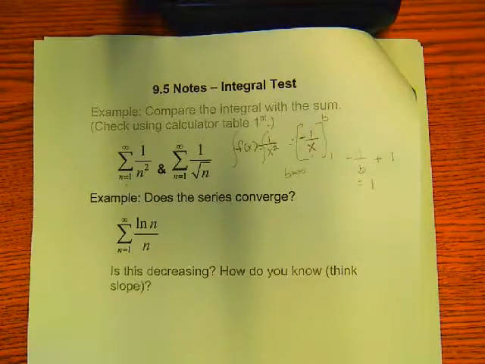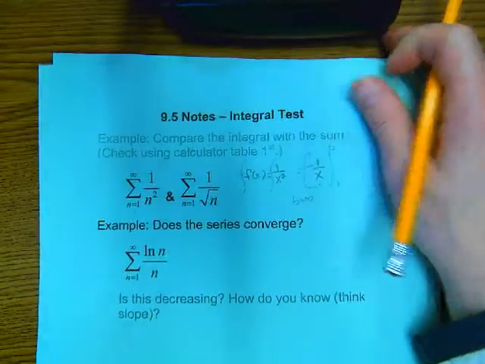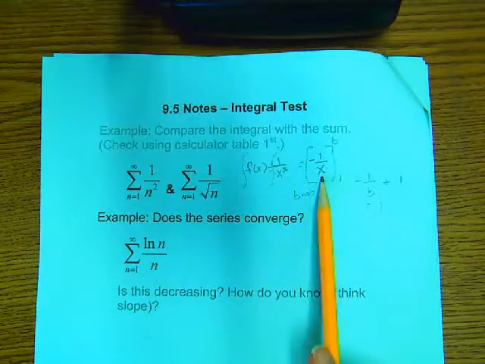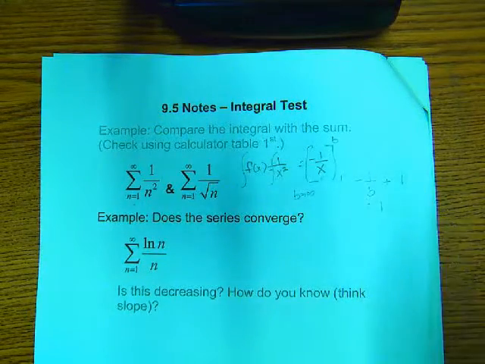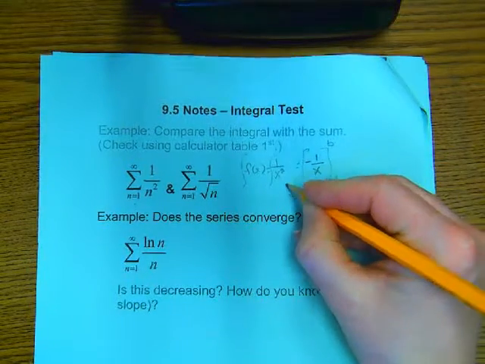Okay, so here you can see my work with the integral test. I'm not sure what's going on with my notes there. But I found the integral, I set this equal to a function, I integrated it, and then I used the limit as b goes to infinity.